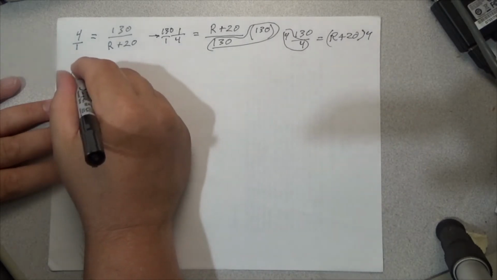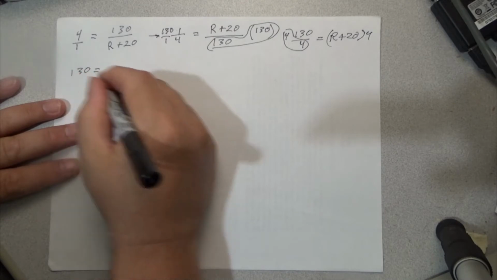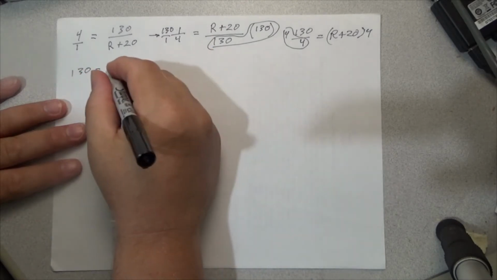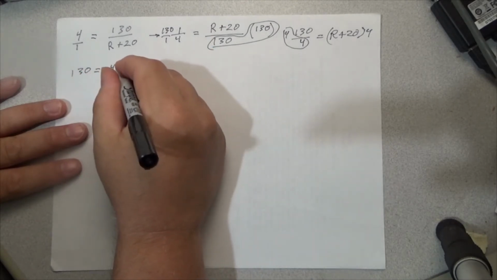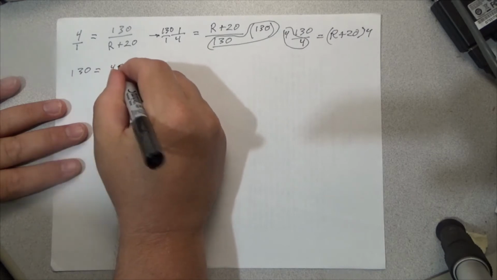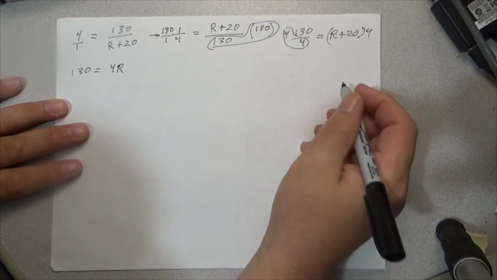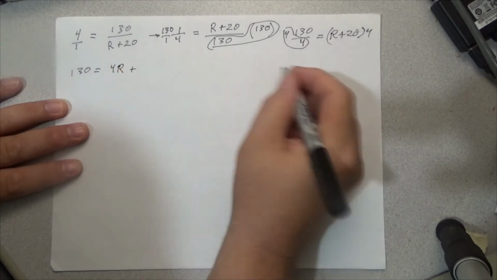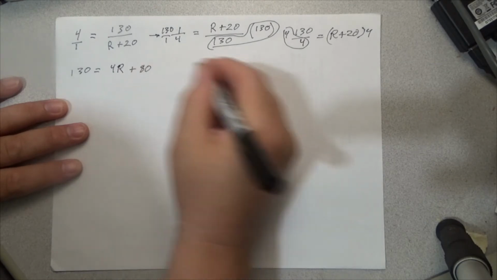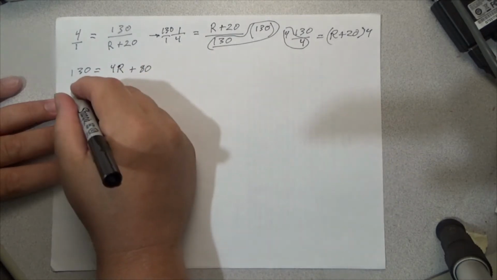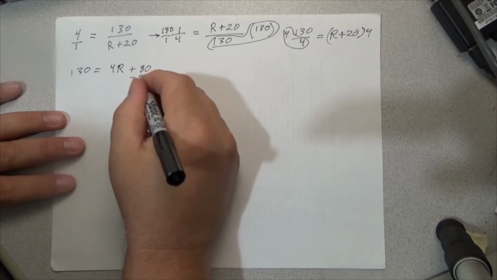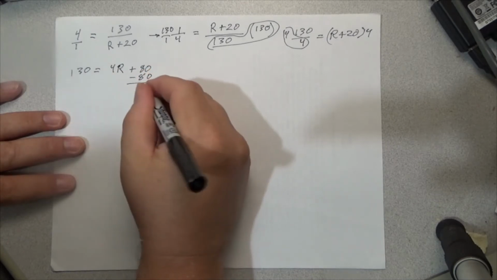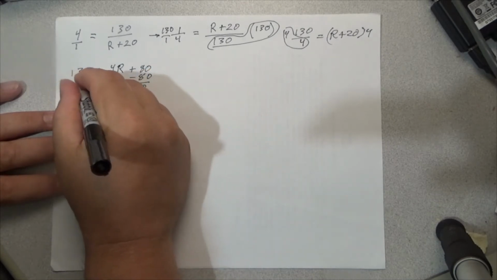So 130 equals 4r plus 80. And so subtracting 80 from both sides, you might recognize this already as what we did before.